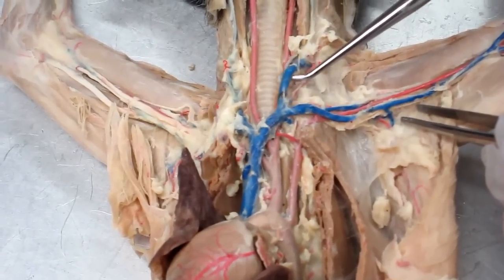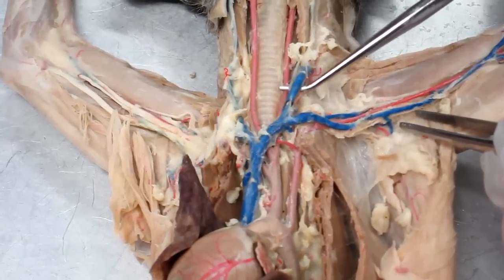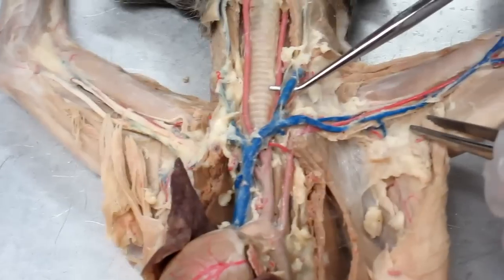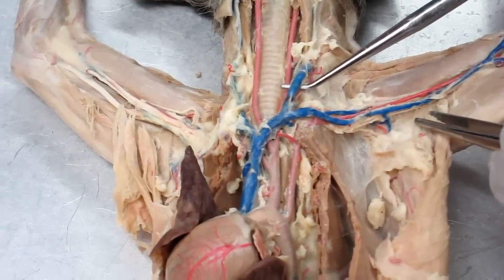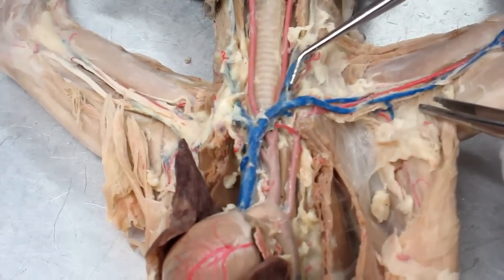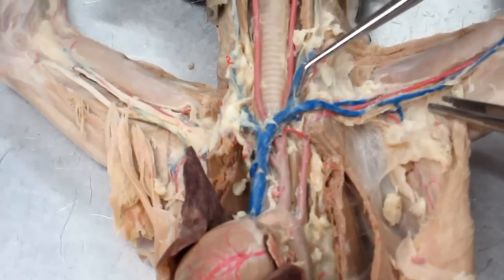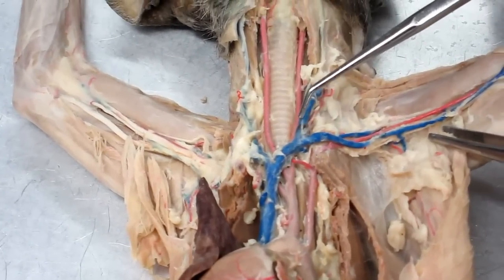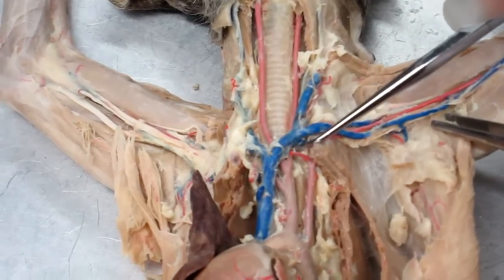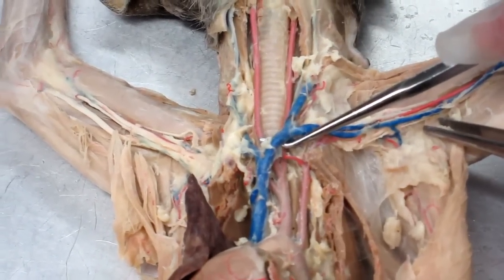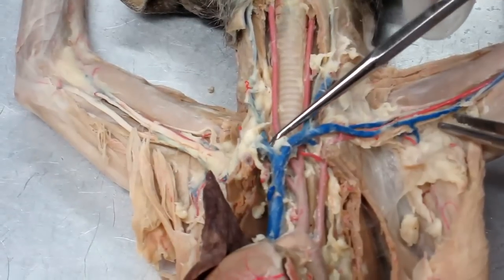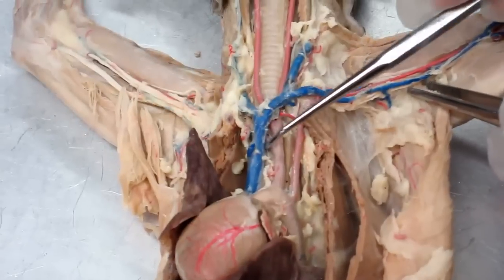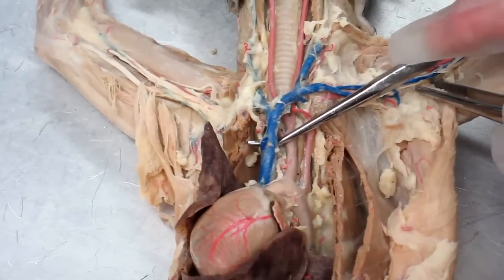And then joining the subclavian vein, we have the external jugular vein. Okay, that's another one of the differences that we have in the cat compared to the human. If you remember, in the human, it was the internal jugular vein that was large and was joining to the subclavian at this location. Okay, these two come together to form the brachiocephalic vein. We have one of those on each side. The two brachiocephalic veins join together to make the superior vena cava.